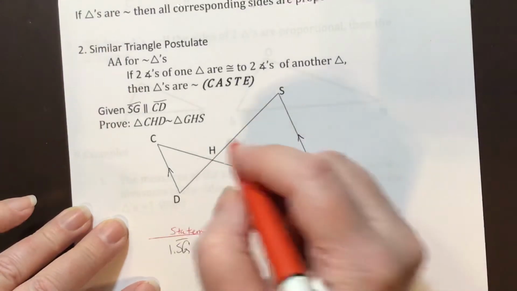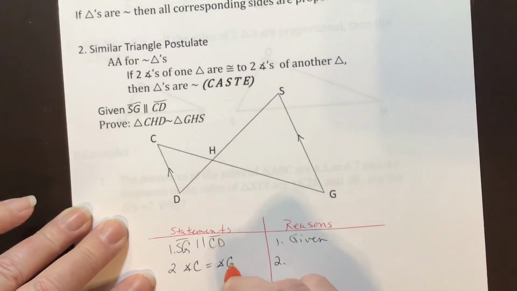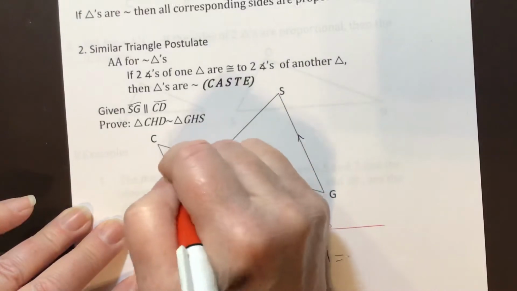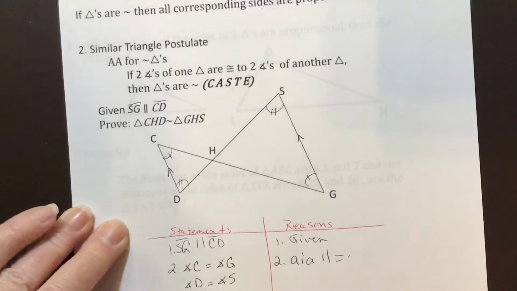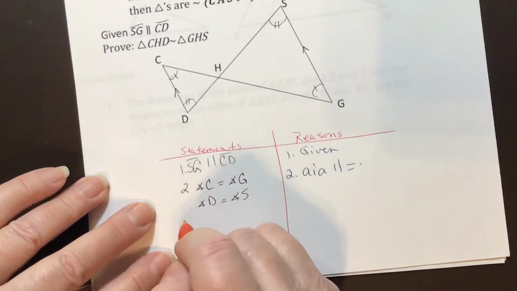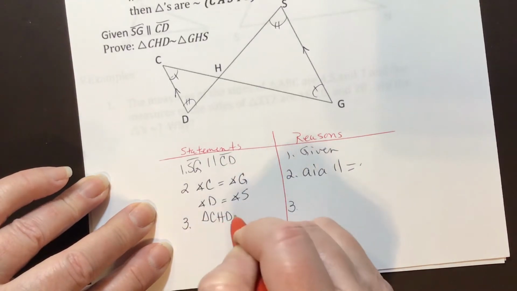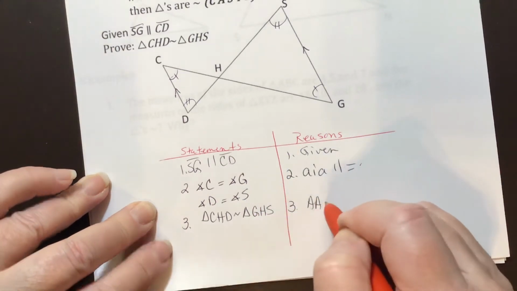So we could use both pair of alternate interior angles actually to make it easy on us. We could say that angle C is equal to angle G, and we could say that angle D is equal to angle S, because alternate interior angles of parallel lines are equal. So we also know that those two angles at vertex H are equal, but we don't need to use it because angle-angle says you just need two pair. So triangle CHD is similar to triangle GHS because of angle-angle for similar triangles.